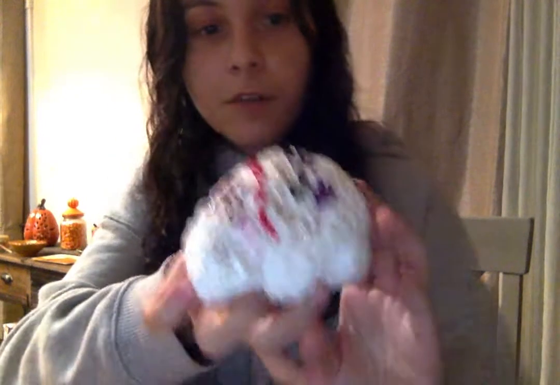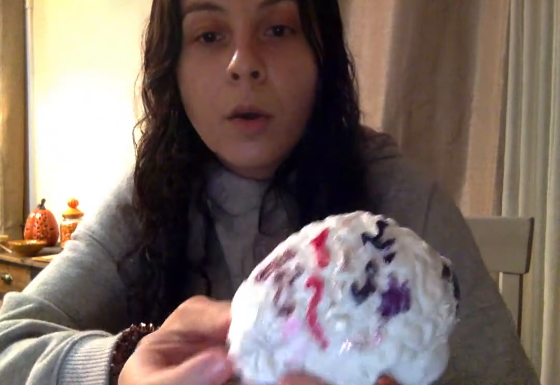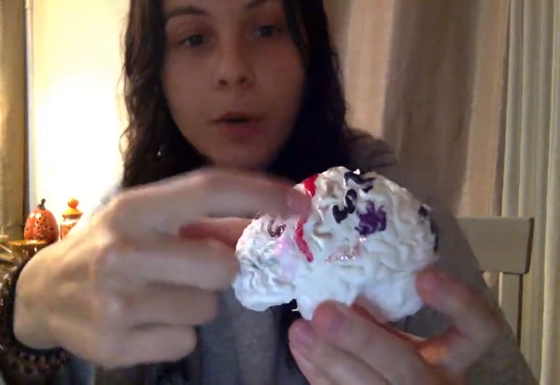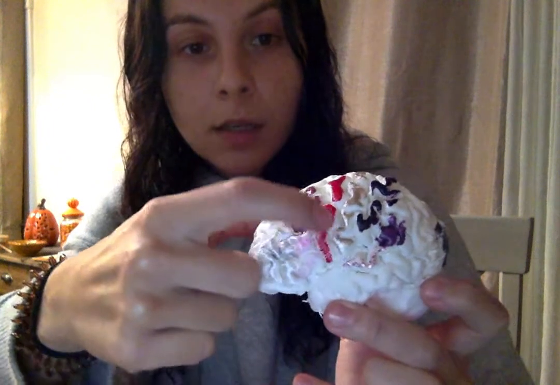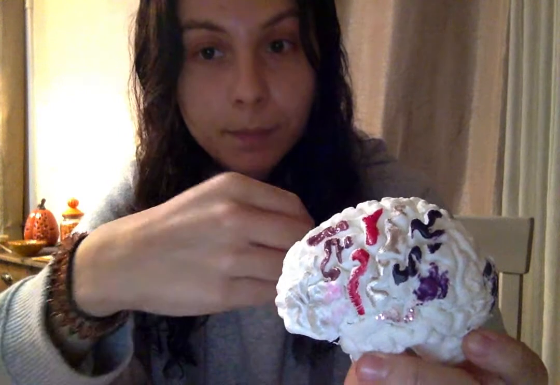Now going into the functional areas of the brain. We have the primary motor cortex, which is in red. And the primary motor cortex is responsible for planning and executing movement.